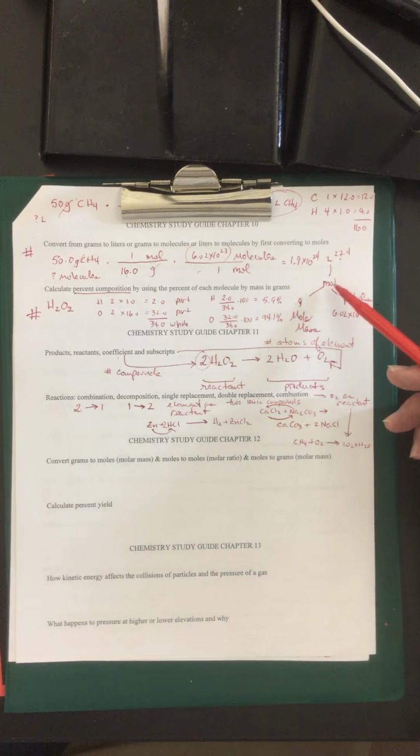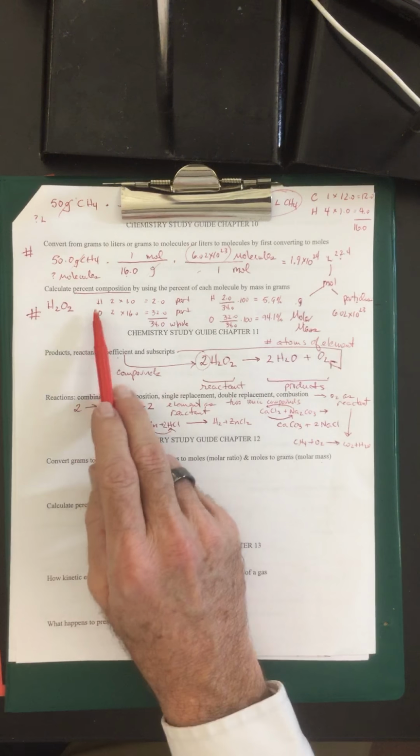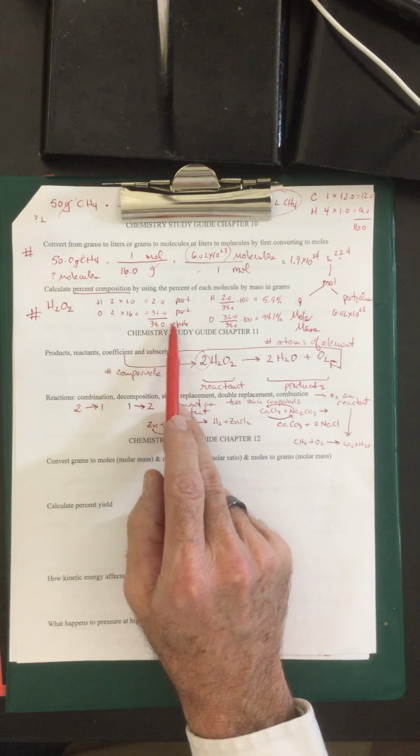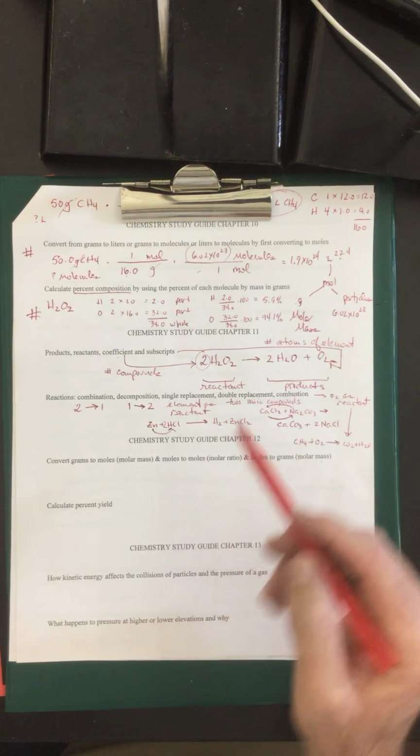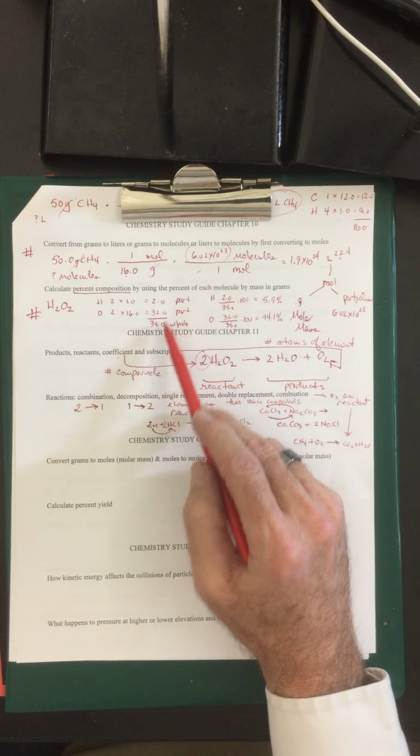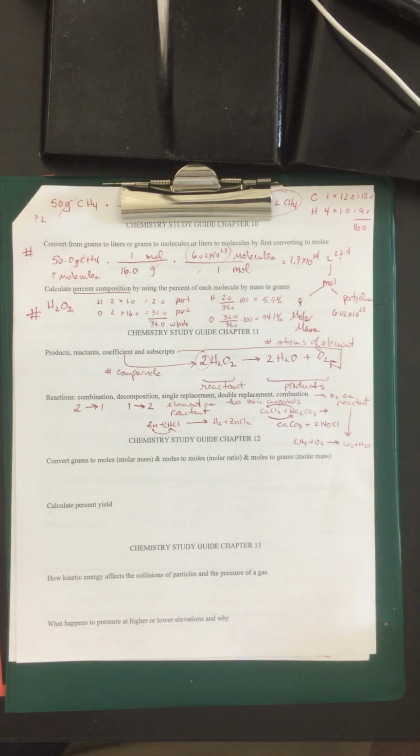This is part 4 of the review for chemistry for the final exam. We previously took a look at a highly mathematical chapter, which was chapter 10, and the concepts you'll need to know are molarity, going from grams to liters or liters to particles or grams to particles, etc. Also calculating the percent composition by calculating the molar mass of the substance by adding the sum of the atomic masses, and then calculating the percent by taking the part divided by the whole and multiplying by 100. So these are two highly mathematical types of problems.